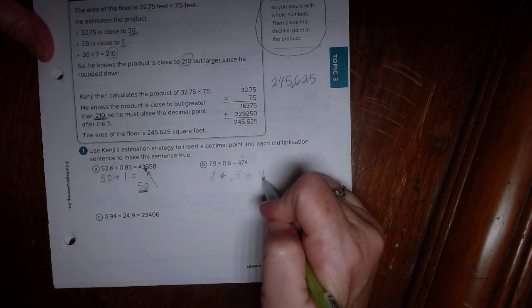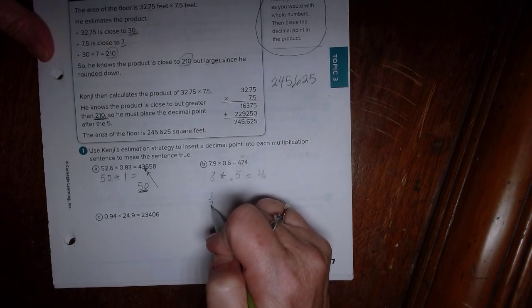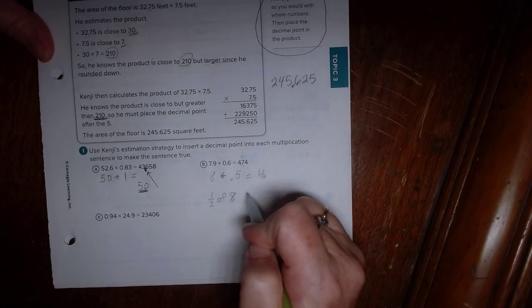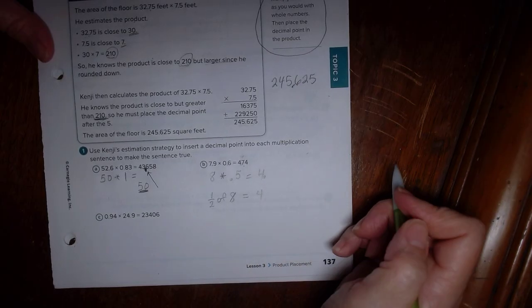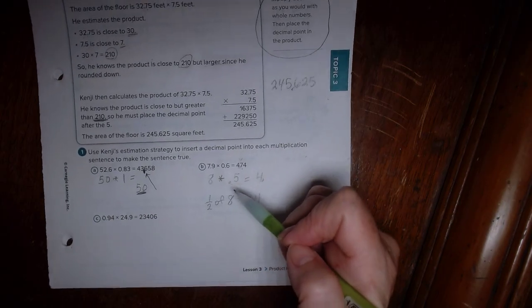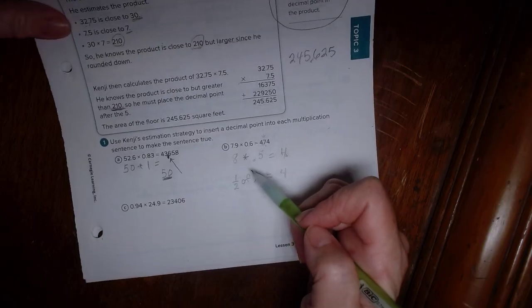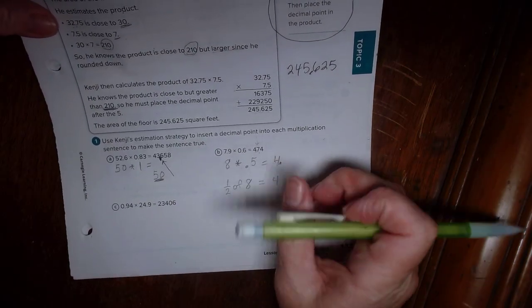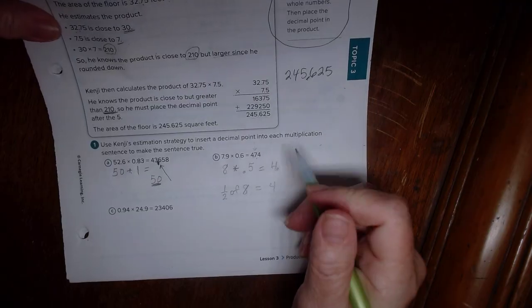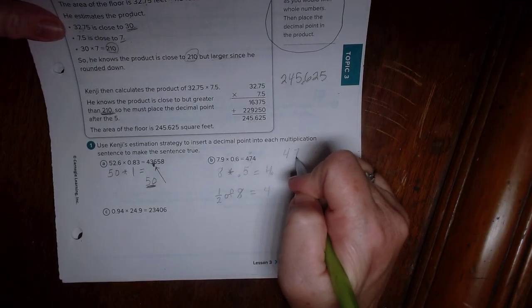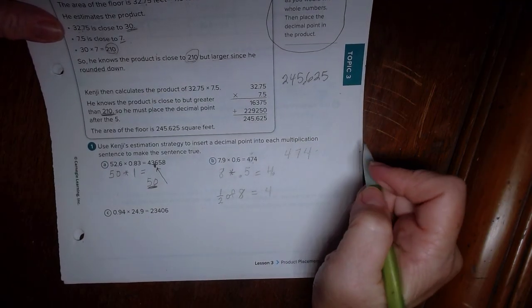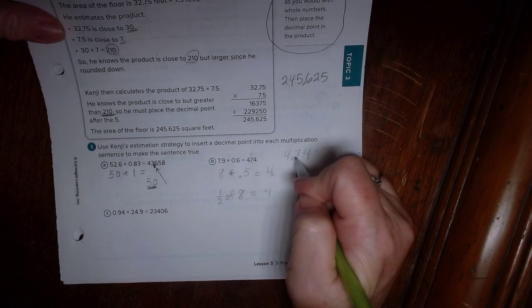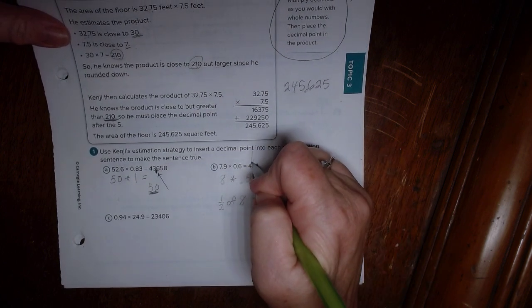A better way to think about it is half of 8 equals 4. That's literally what this says. 8 times a half is the same as half of 8. Okay, so if our answer is going to be around 4, and we have this 474 as our answer, the only possible place for the decimal is right there.